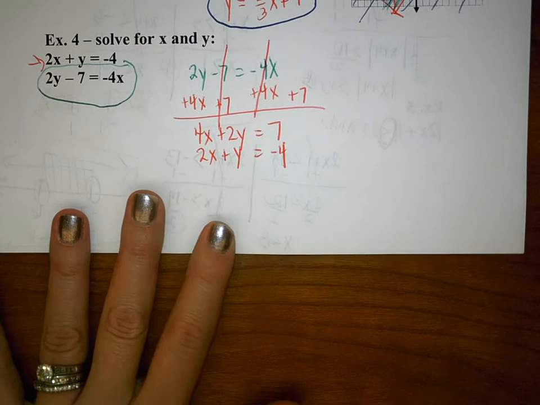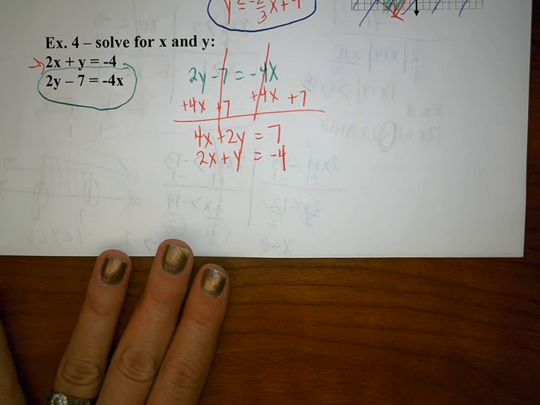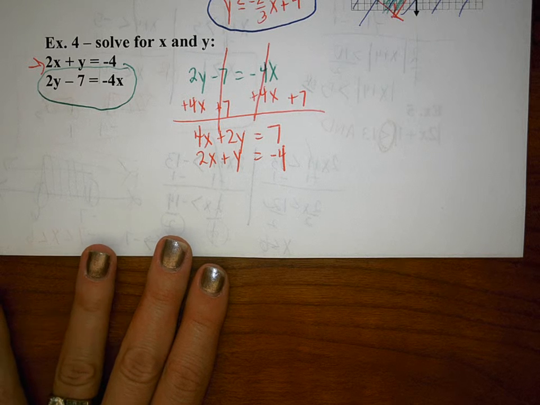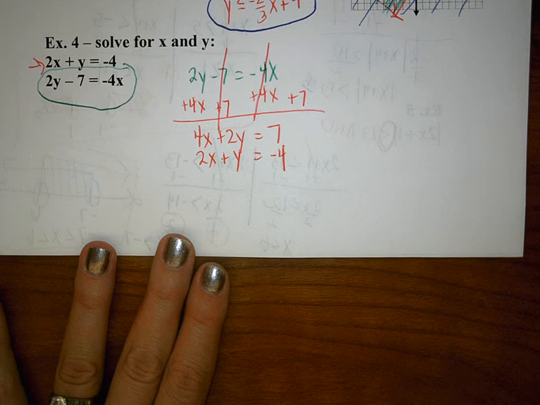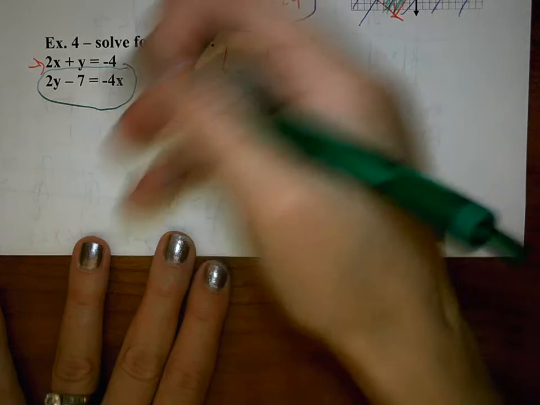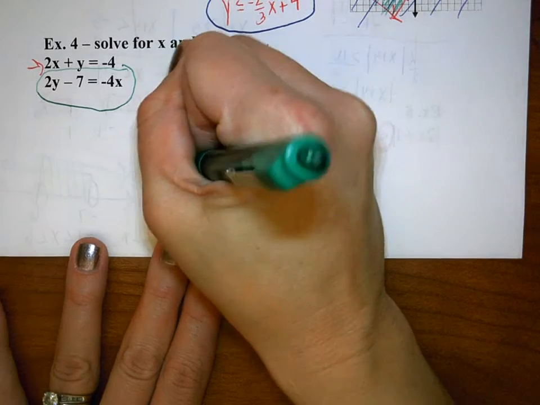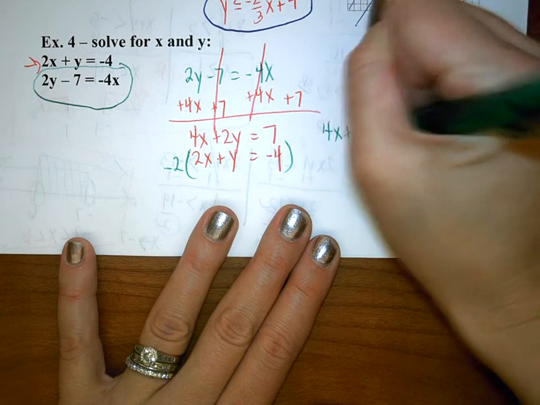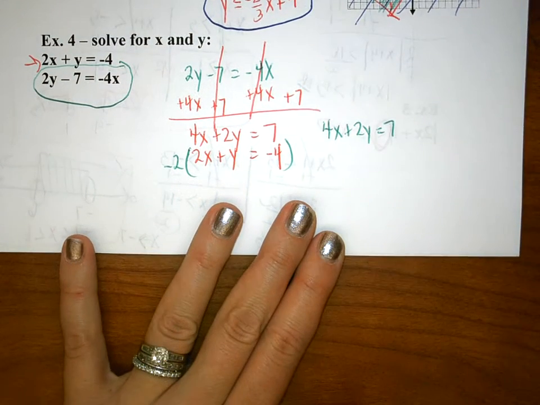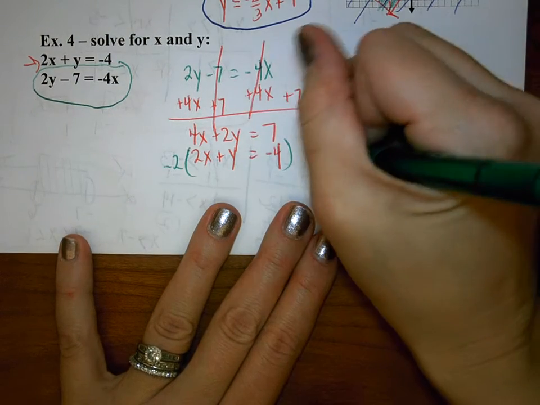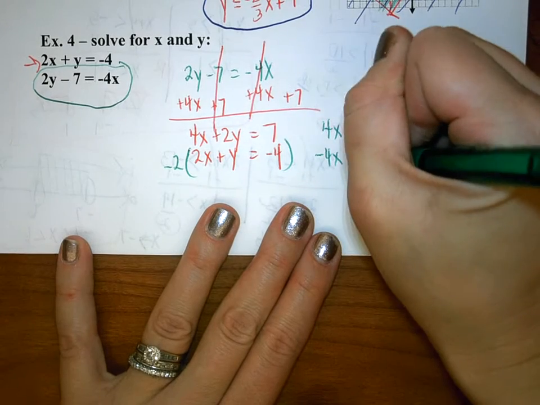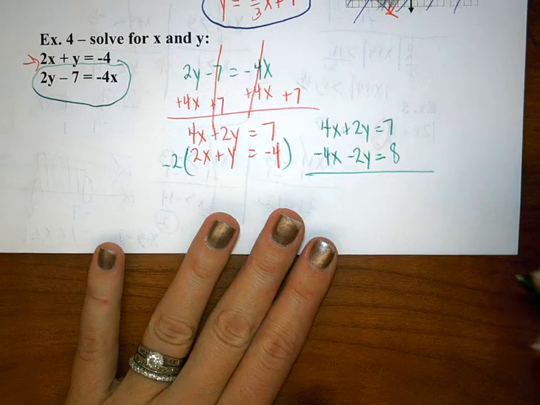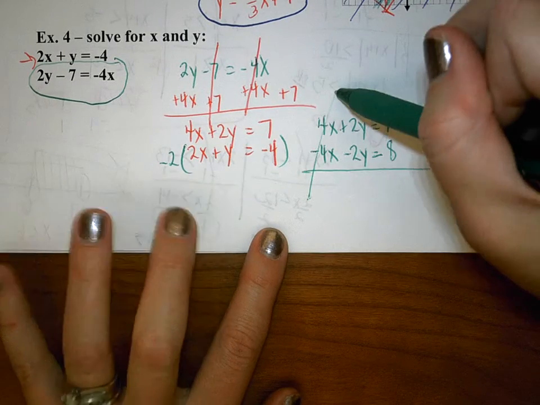Now, which variable will be the easiest to eliminate, do you think? Okay, so if I'm going to eliminate the y's, what will I need to multiply the bottom equation by? Okay. So I'm going to still rewrite the top, 4x plus 2y equals 7. And we're going to multiply the bottom by negative 2, and I get negative 4x minus 2y equals 8. Good. So the x's cancel out, the y's cancel out.